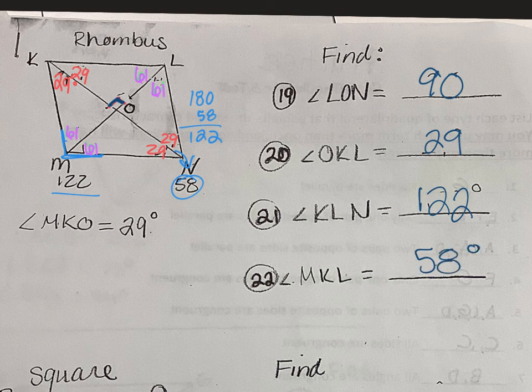Right, but do you understand it now? I think so, yeah. I get confused between what rules go with what shape. Right, so that's why when you are solving that shape, open your page up to look at the rules for that shape. That will help.